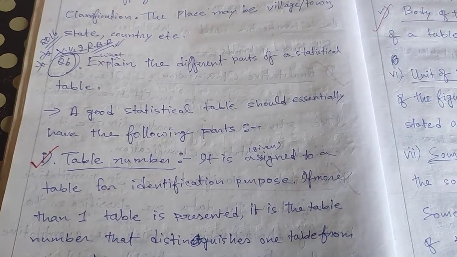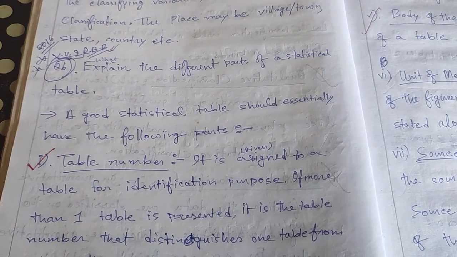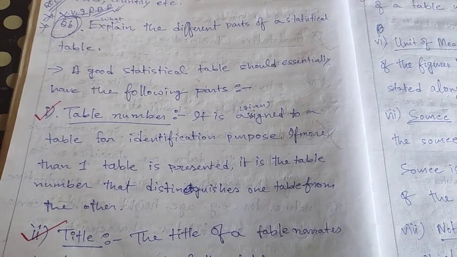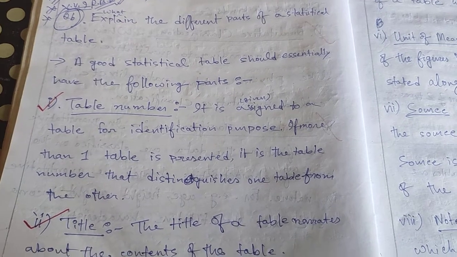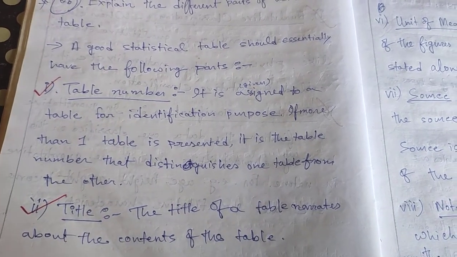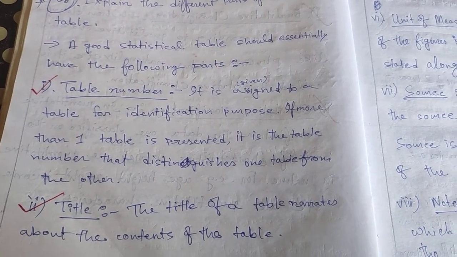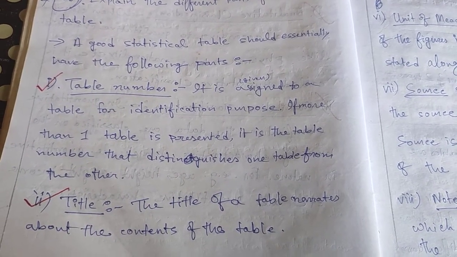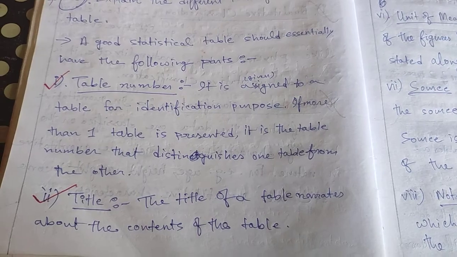নেক্সট কোয়েশ্চেন দেখো, ভেরি ভেরি ইম্পর্টেন্ট, 2016 এসেছিল, R.B.D স্যার দিয়েছে। Explain the different parts of a statistical table. A good statistical table should essentially have the following parts. Number 1, table number. It is assigned to a table for identification purpose. First, if more than one table is presented, it is the table number that distinguishes one table from another.